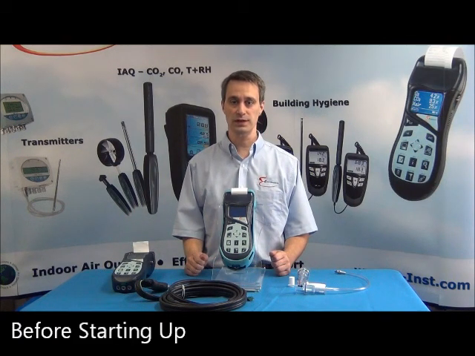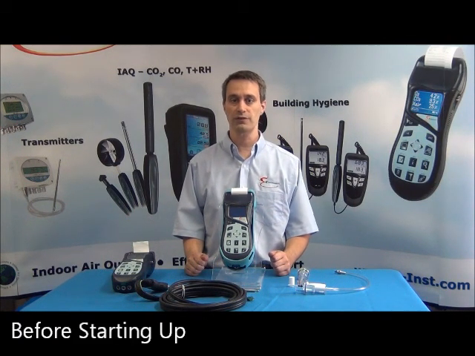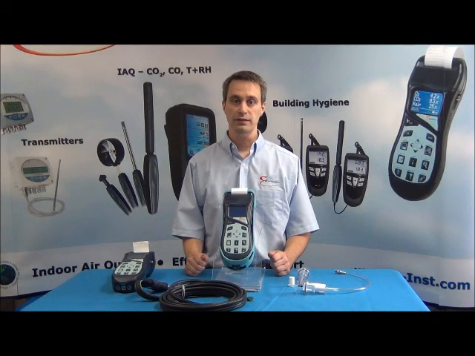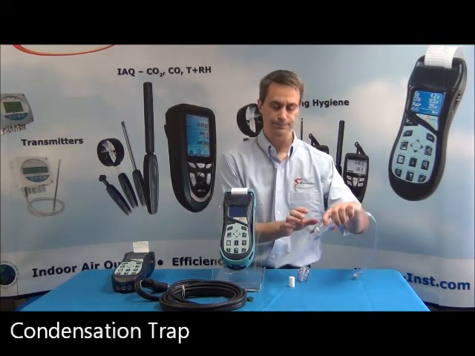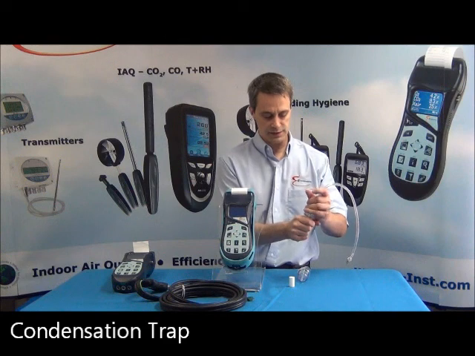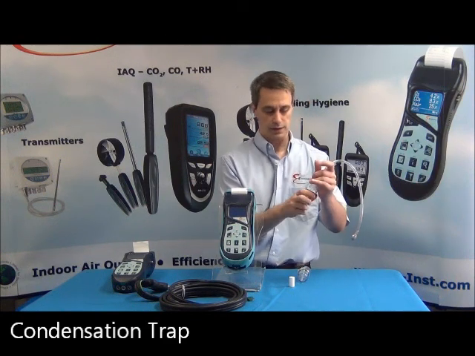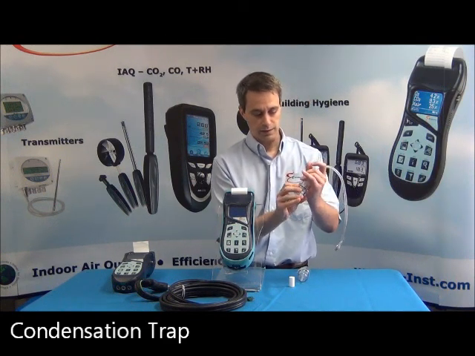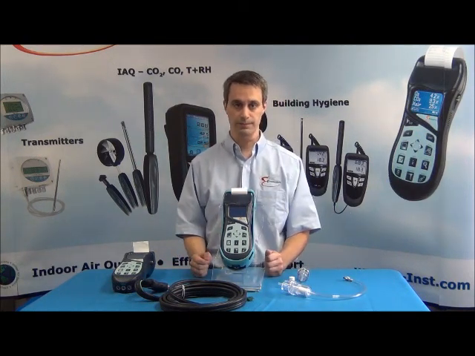Before starting up and using the E4400, first check a few things with the unit. Take a look at the condensation trap. If there is any presence of condensation, empty it before each use. You will notice condensation collect at the bottom section of the water trap. Simply twist the bottom open, drain the condensate, and reattach. This prevents any water or condensate from getting pooled inside the instrument.